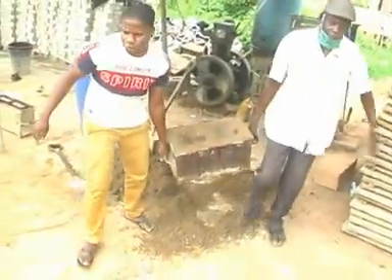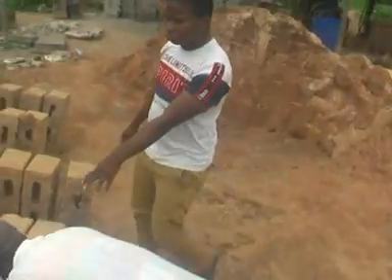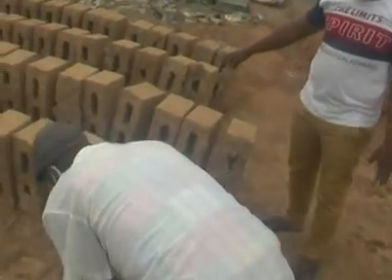We are going there to cure the already molded block. So if you want to remove it from the mold, the surface has to be smooth. It has to be smooth like this one. These are some of the work we've done.